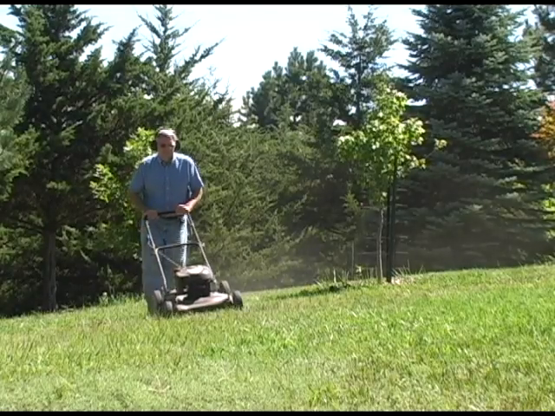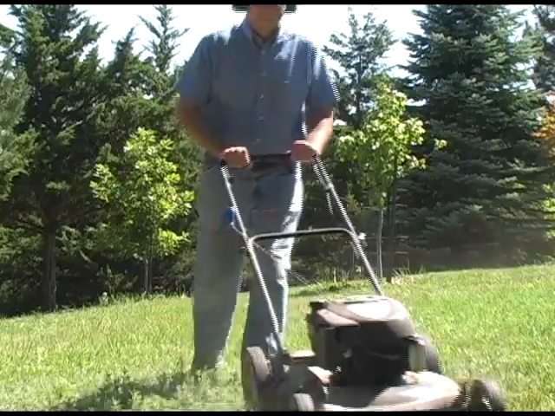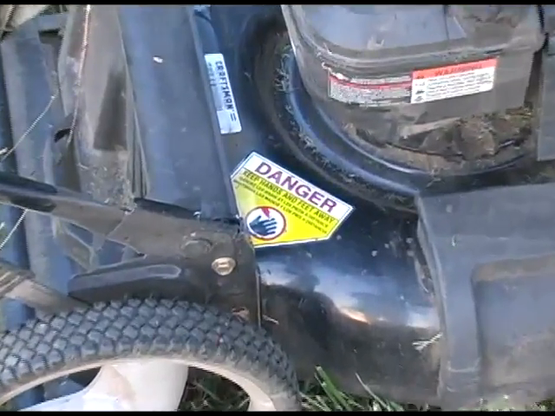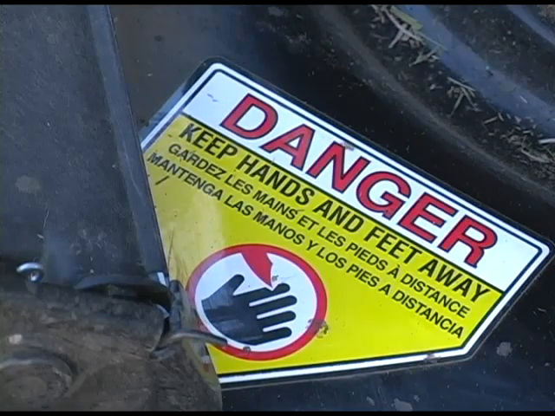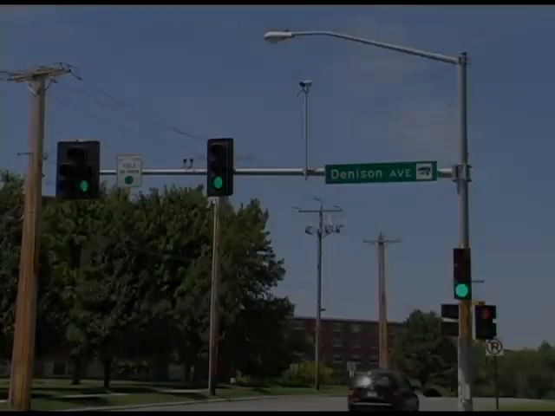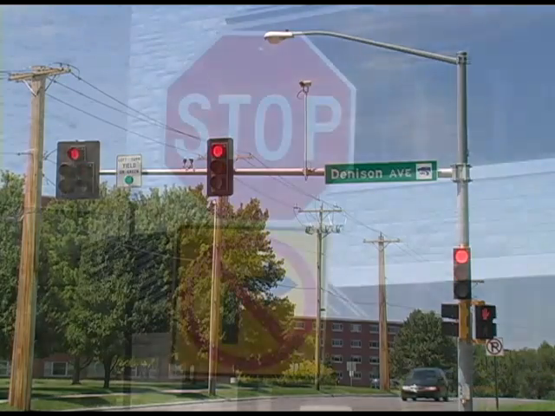Warnings are supplemental controls designed to capture attention and alert workers to immediate hazards that cannot be eliminated. For instance, engineered guards cannot fully eliminate the risk of injury from a lawnmower's spinning blade. Since some hazard remains, manufacturers attach warning labels to alert workers of the risk. Other examples of warnings include traffic signals and signs that draw our attention to roadway hazards.